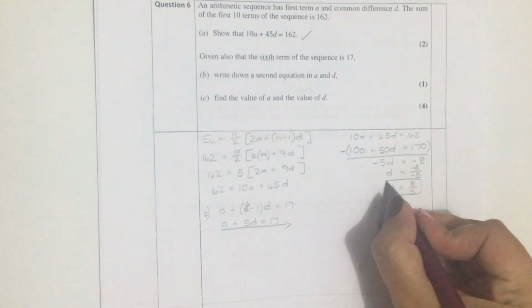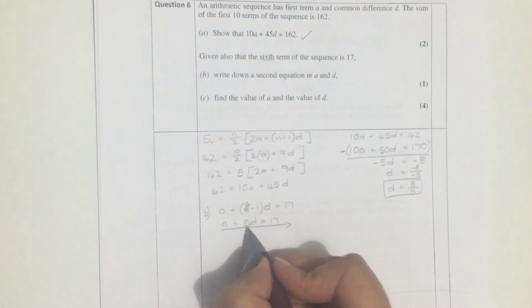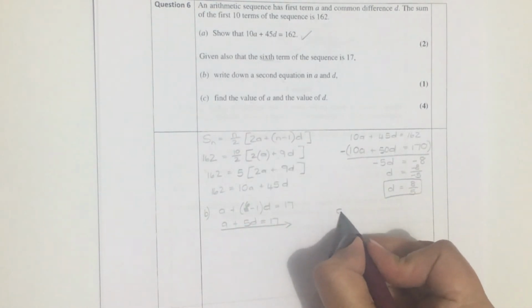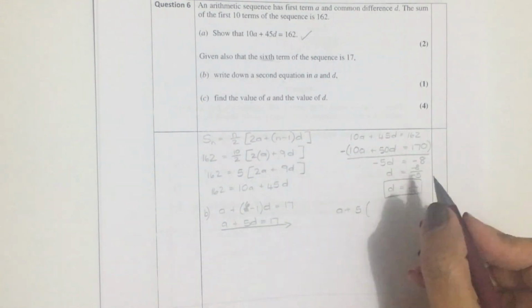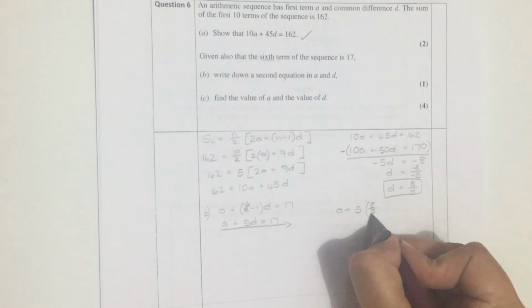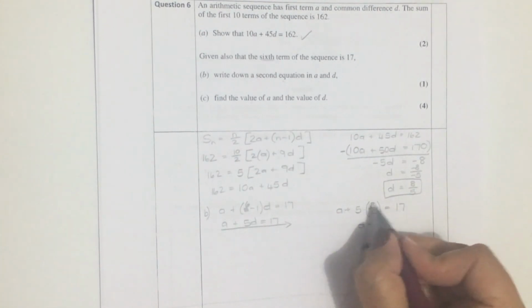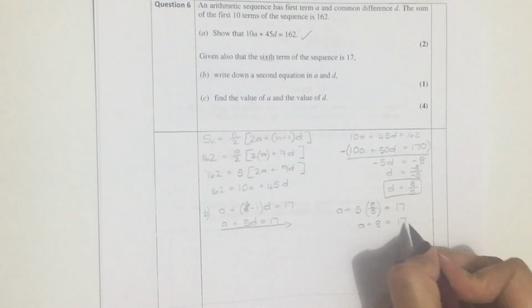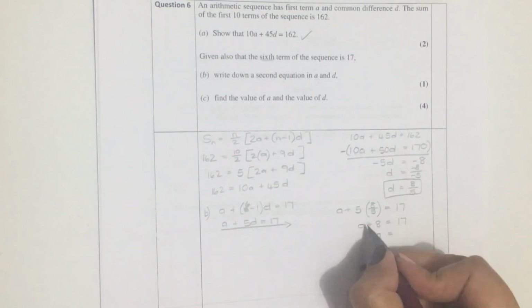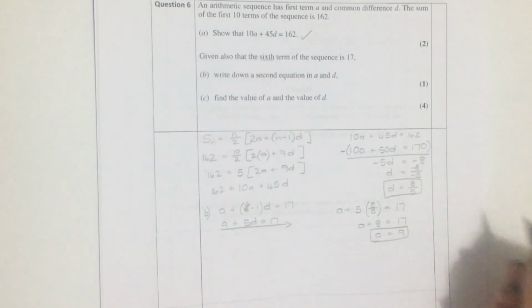So we've got the solution of D, and now we simply substitute it back into this original one to get A. We get A plus 5, and in the place of the D, we now write 8 over 5 is equal to 17. We simplify. 5 times 8 gives us 40. 40 divided by 5 is 8, is equal to 17. So A needs to be 17 minus 8, which gives us 9. A is 9, D is 8 over 5.